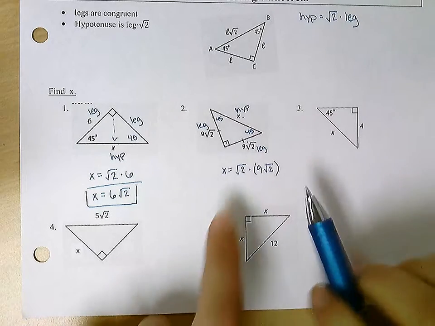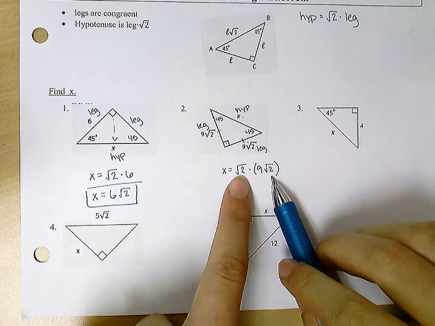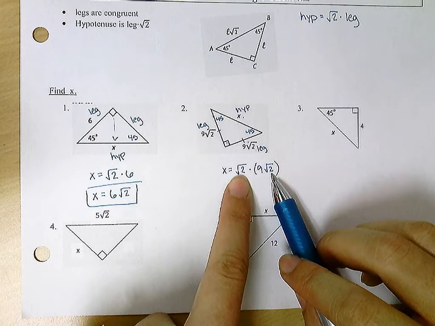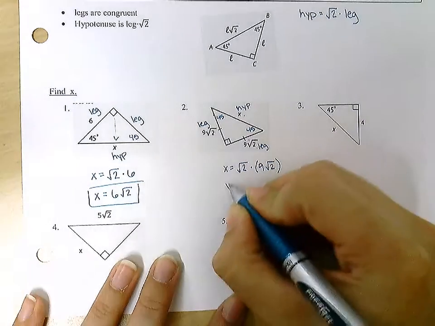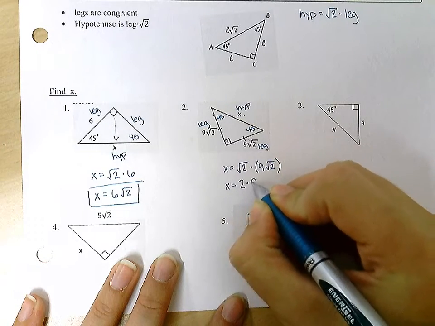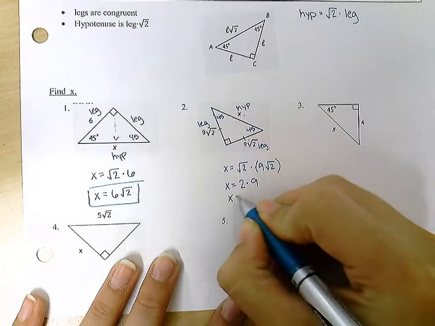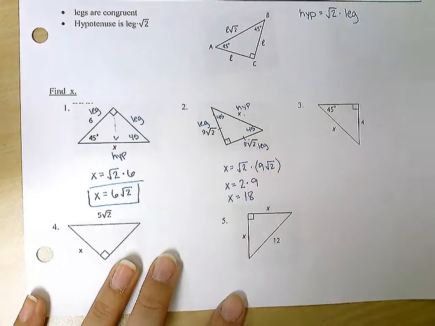Not the answer. Here, if I multiply square root of 2 times square root of 2, what do I get? 2. You get 2. So I have 2 times 9. So x will be 18.